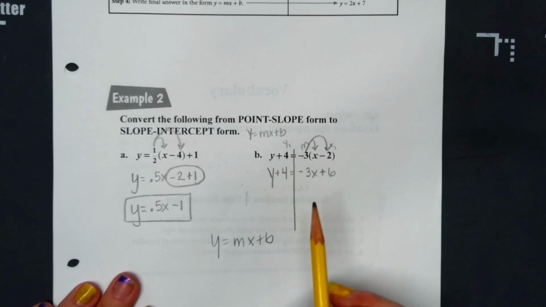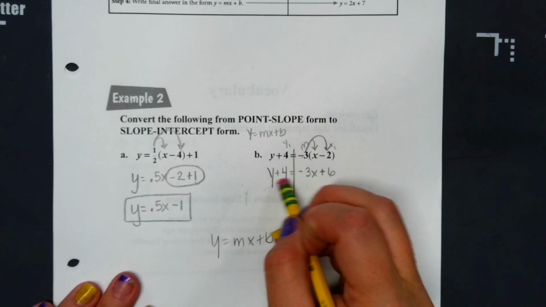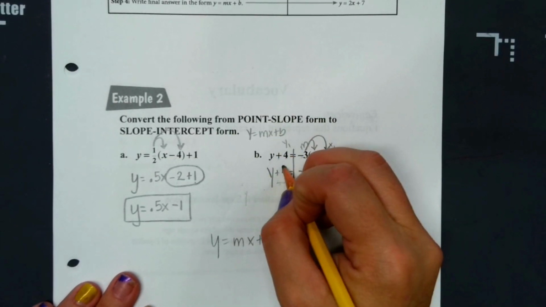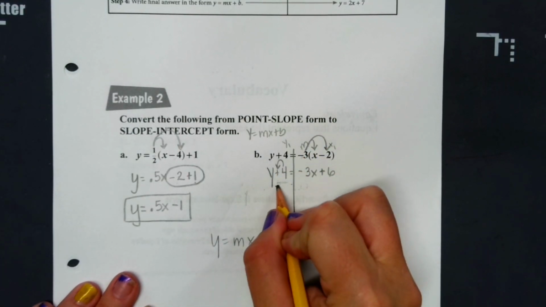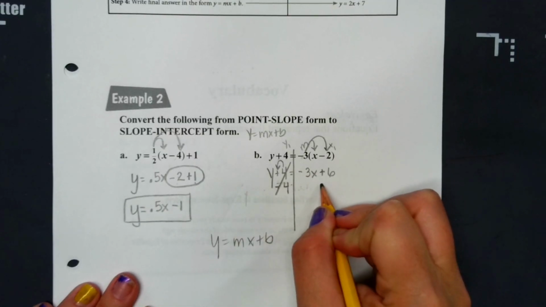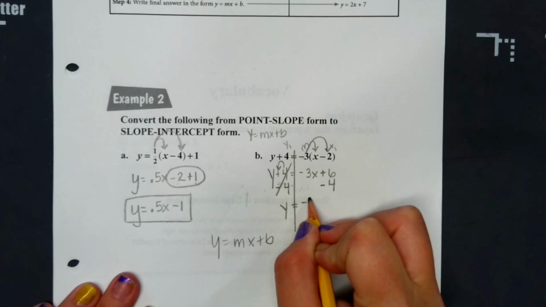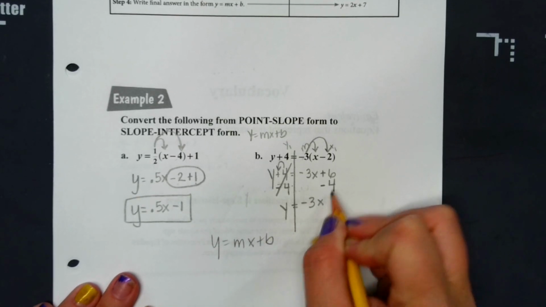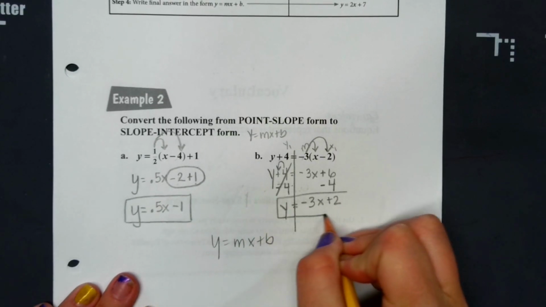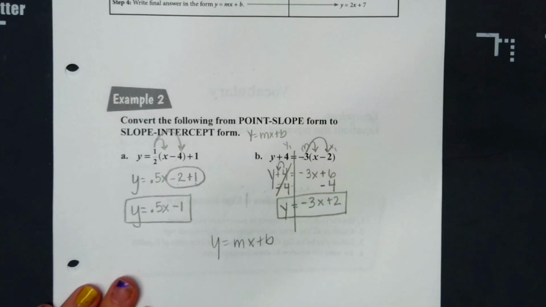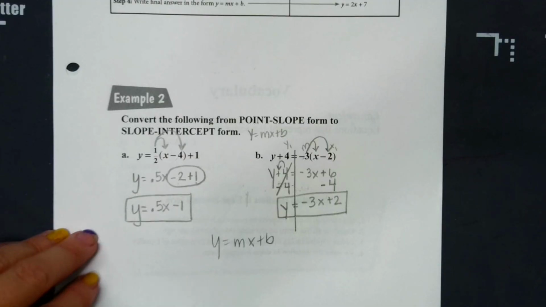Now, I want to get y by itself. The only thing stopping me is this little 4 here. Well, we need to get rid of that 4. I can look ahead of that 4 and see that it's plus 4. So I'm going to subtract 4 to get rid of it. Y equals negative 3x, and 6 minus 4 is 2. As long as we're getting down to that y equals mx plus b, guys, that's our whole point.